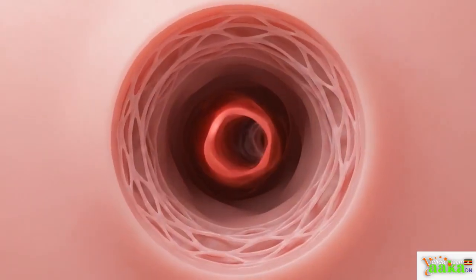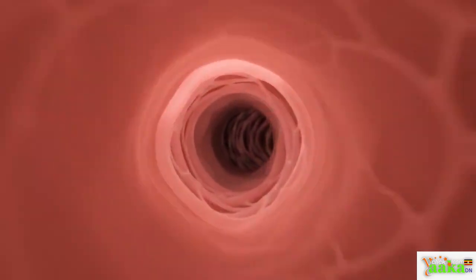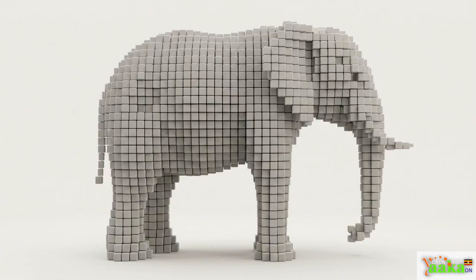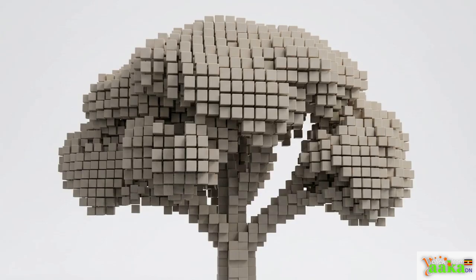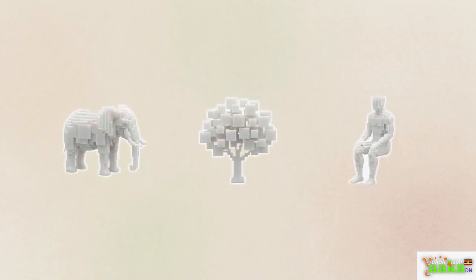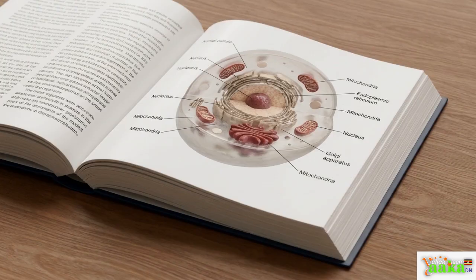If we were to zoom far past the skin, deep into the tissue, we would eventually reach the microscopic level. Here we find tightly packed, tiny living units doing all the heavy lifting. Whether it is a giant elephant, a towering tree, or you sitting right there, every living thing on Earth is built from trillions of these fundamental microscopic units. We call them cells.